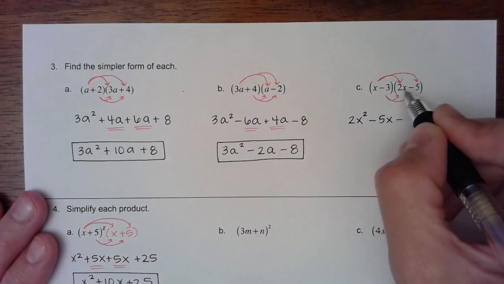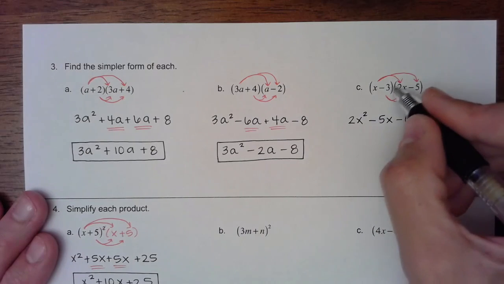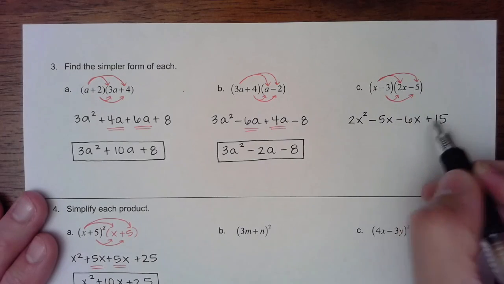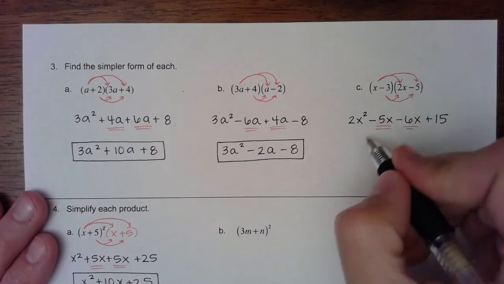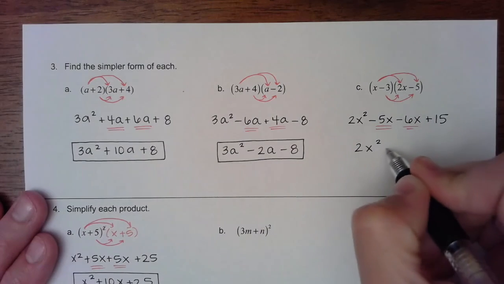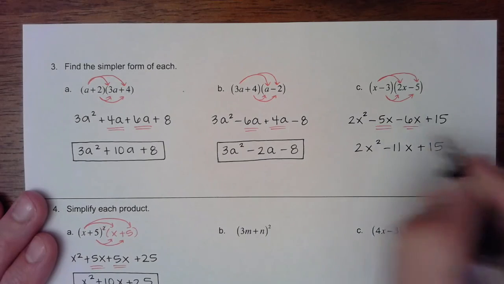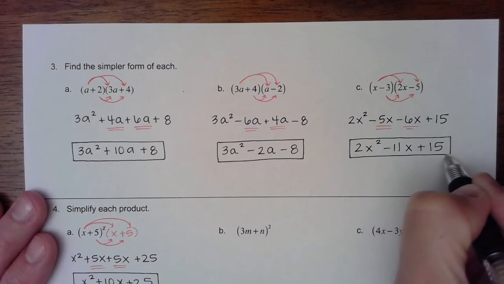Negative 3 times 2x will give me negative 6x. And then negative 3 times negative 5 will give me positive 15. You want to be really careful with that positive right there. These two in the middle will combine together. That's kind of a pattern. You'll see that happen a lot. So 2x squared minus 11x plus 15. And so that'll be my final answer for that question as well.